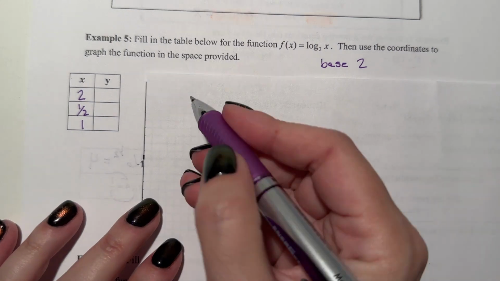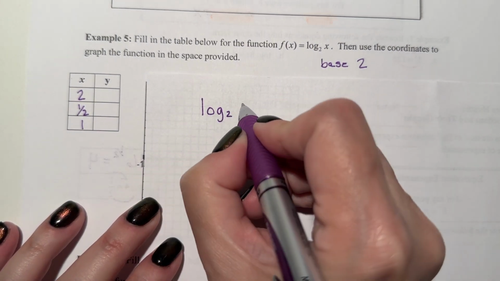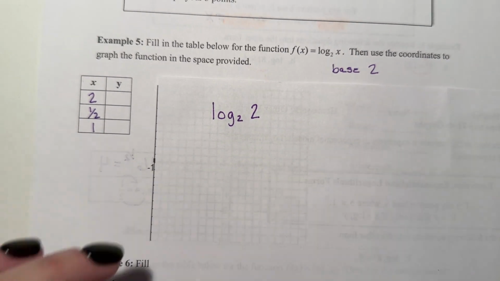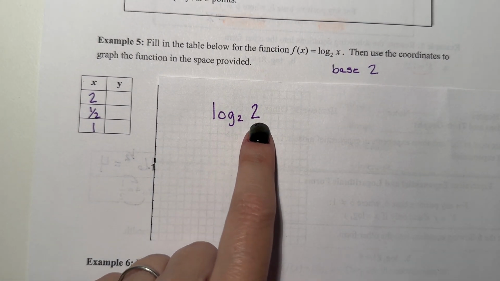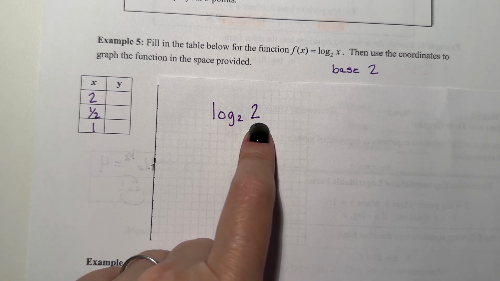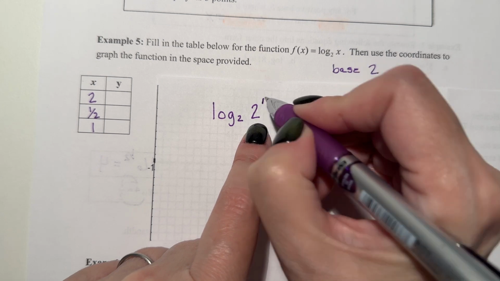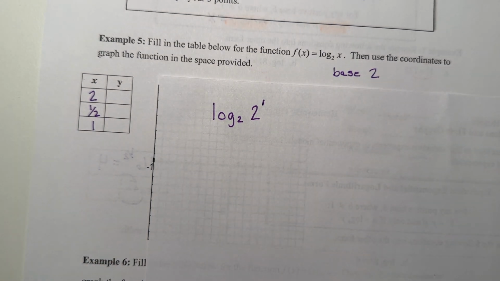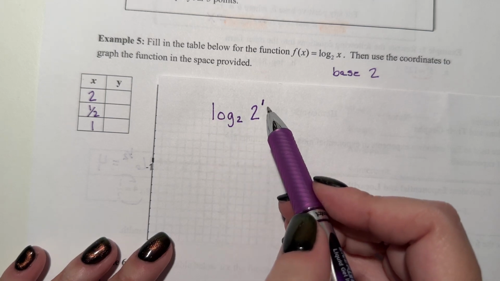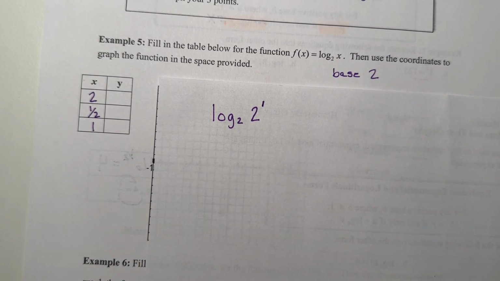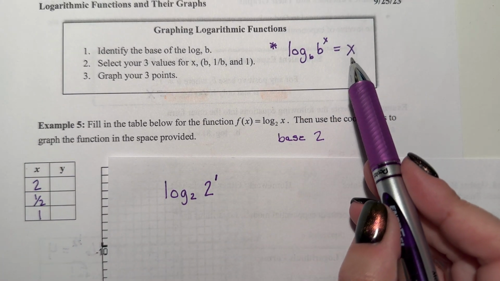So the first value I'm going to do is log base 2 of 2. Okay, right now, what's the exponent on this 2? The one that's right here, the exponent you can't see, the one that you can always assume. You're right, it's a 1. So if I solve this, look back at your property, it's just whatever the exponent is.